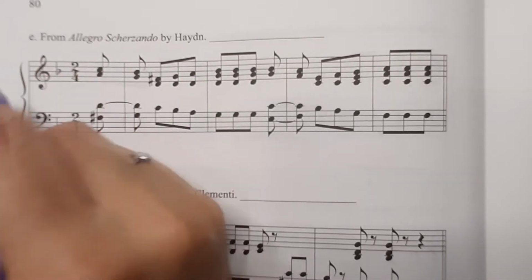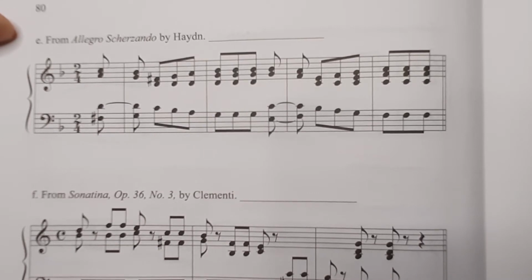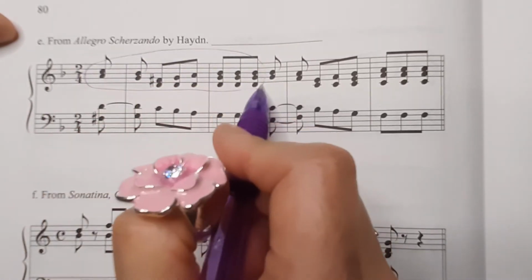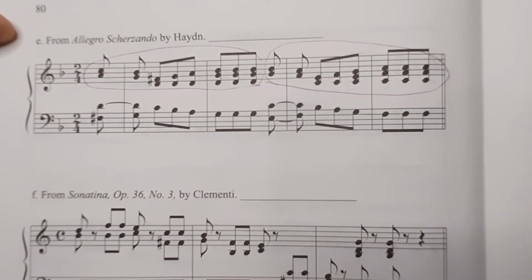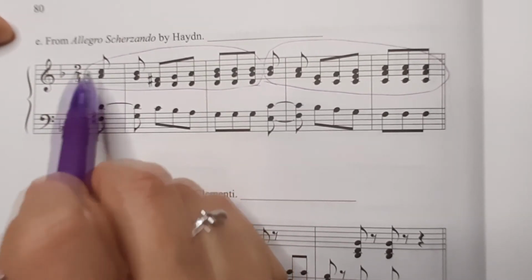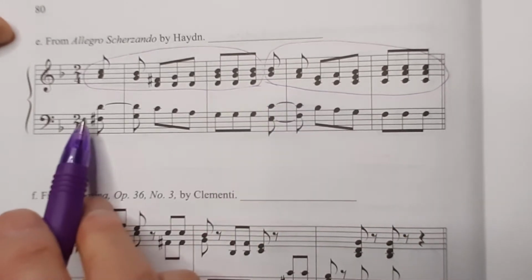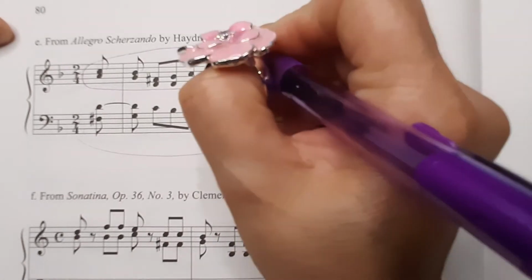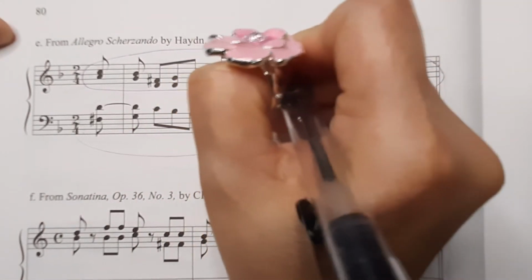Question C, by Mr. Haydn. By just looking at it, how about here? C, B flat, F, G, A, B flat. This one versus this one. It's the same pattern, right? Same rhythm. But one starts on C and the second one starts on what? B flat, right? What do you call it? Sequence. Even for the left hand too, right there and right there. Same pattern, different notes, so it's sequence.